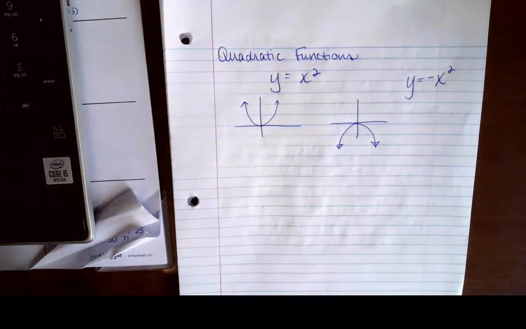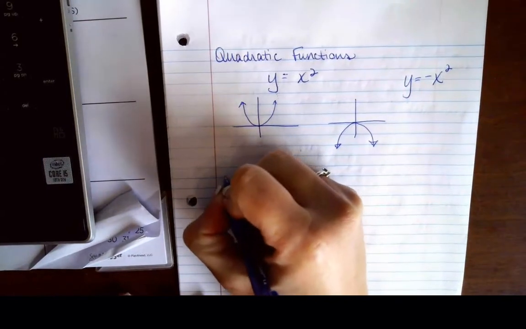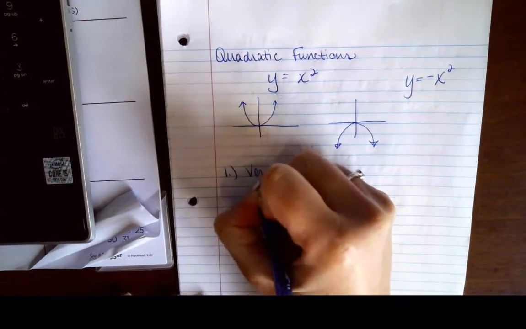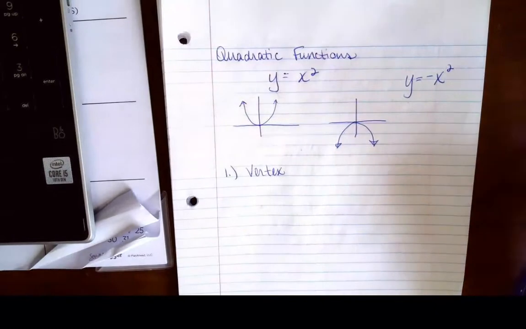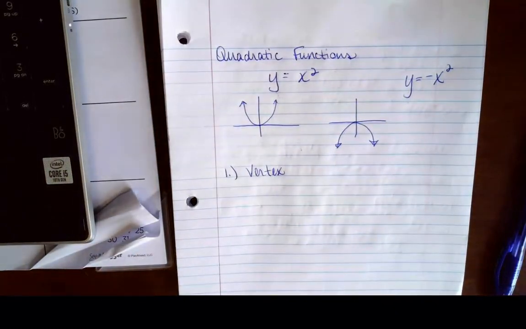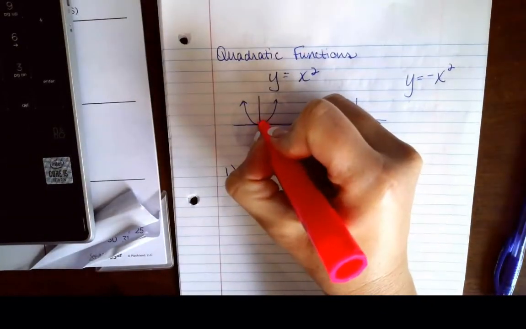We want to look at a few things that make quadratics unique. If I'm going to graph a line, we've always talked about the slope and the y-intercept, or where it hits the y-axis. Well, there are a few more things that make quadratics unique from one another. So we're going to talk about the vertex, and that is where there's a change in direction. In this case, my vertex is here.